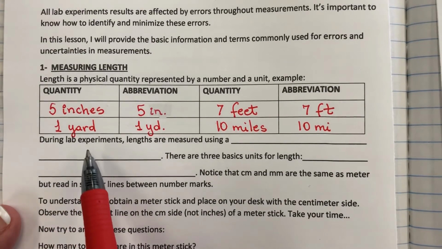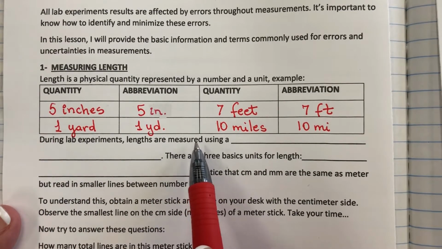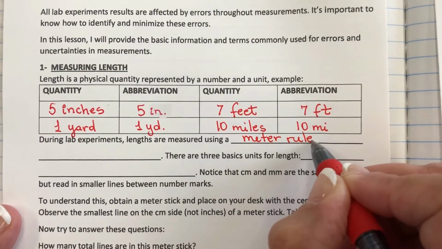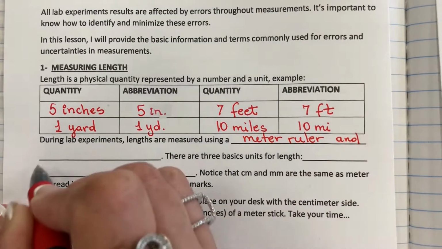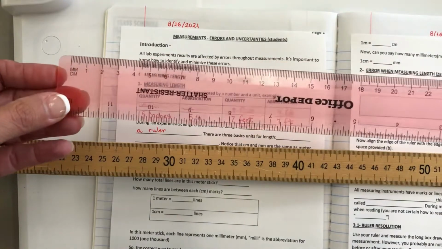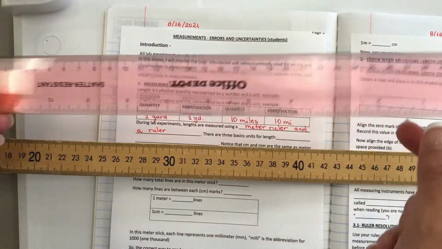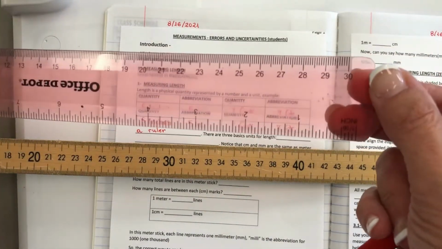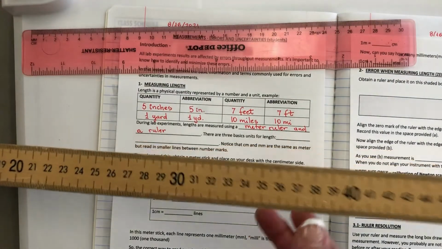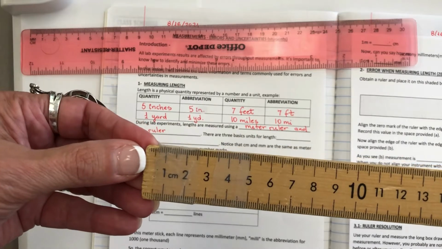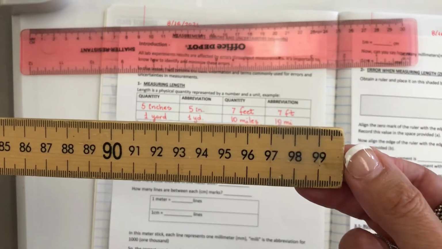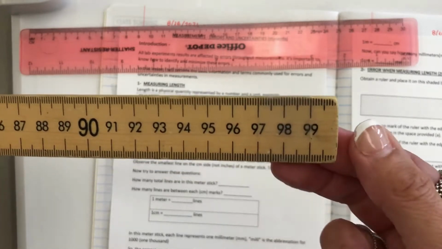However, in this class, during lab experiments, lengths are measured using a meter stick and a ruler. To measure length in our physics class, we are using two instruments. One is a ruler from 0 to 30 centimeters, and if we have to measure something longer than that, we can use a meter stick that goes from 0 centimeters up to 100 centimeters. The 100 is not showing here, but this is 99 and we have here 100.